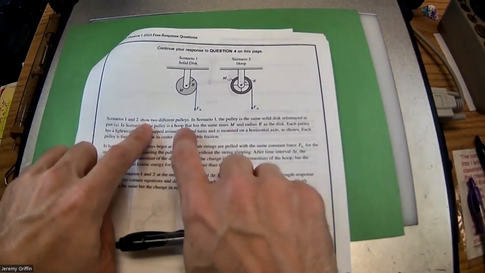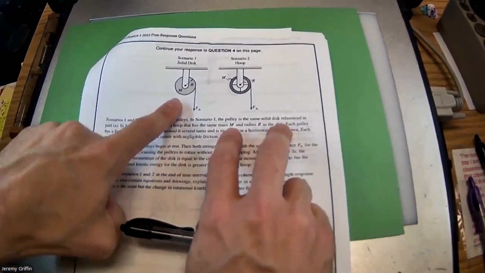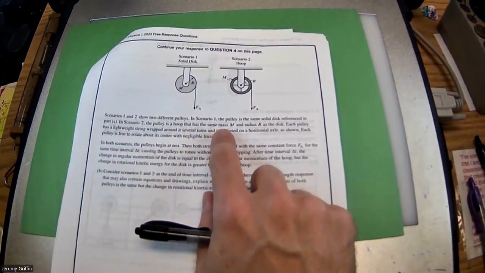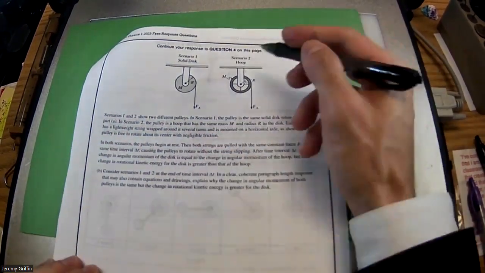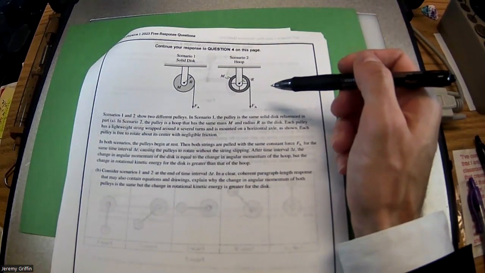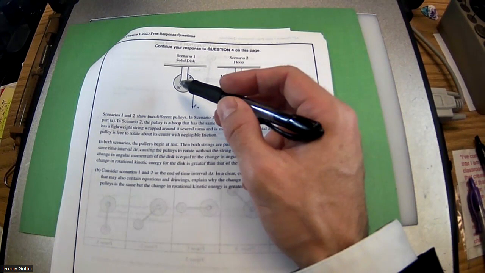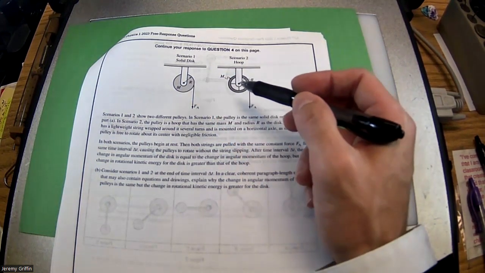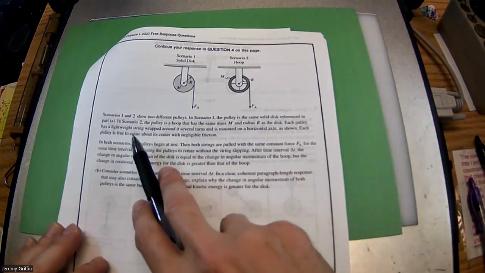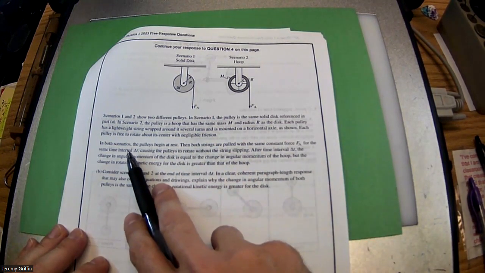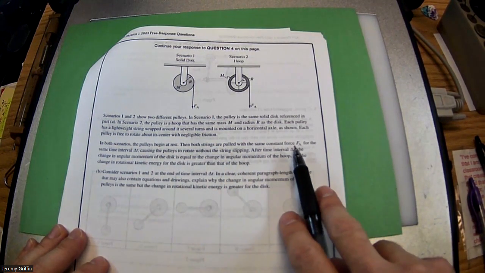Scenarios 1 and 2 show 2 different pulleys. Scenario 1, it's a solid disk, just like we were looking at in part A. Scenario 2, it's the same mass and radius, but now it's a hoop. So I bet the rotational inertia is closer to just pure mr squared. So maybe 1/2 mr squared on the left, and closer to mr squared on the right. Each pulley has a lightweight string wrapped around it, free to rotate, negligible friction. Both scenarios begin at rest.